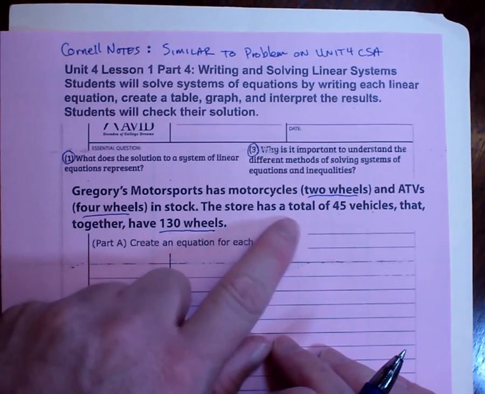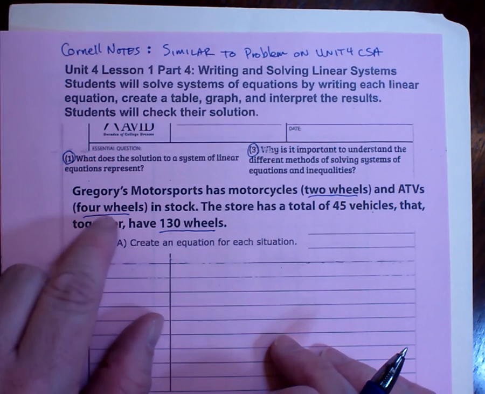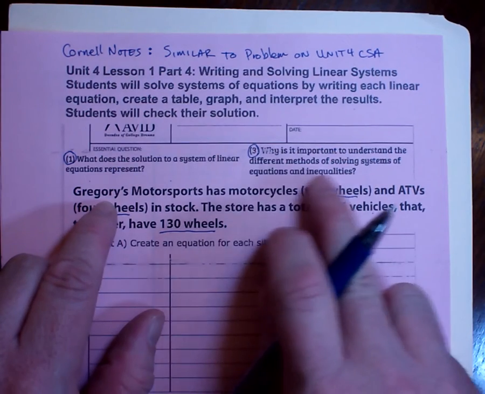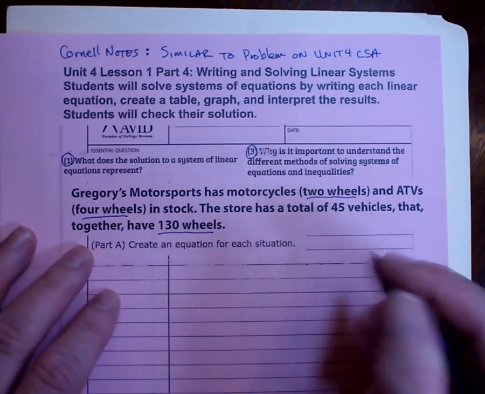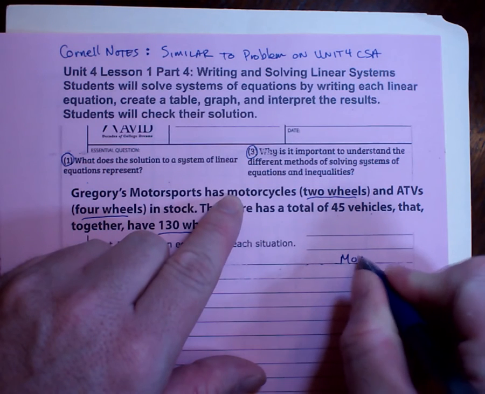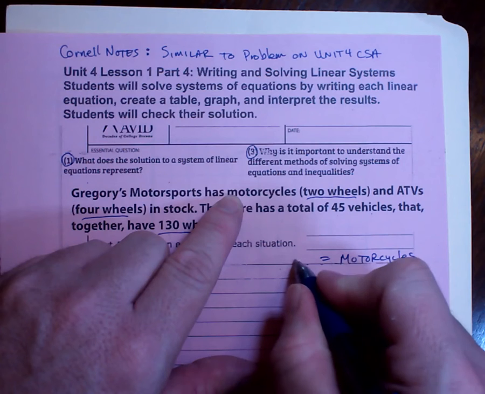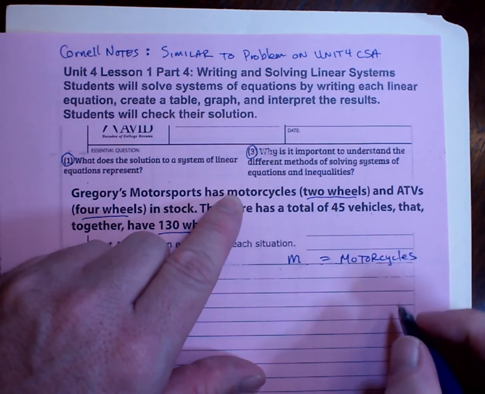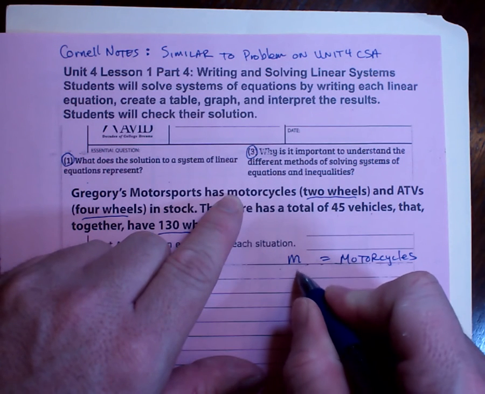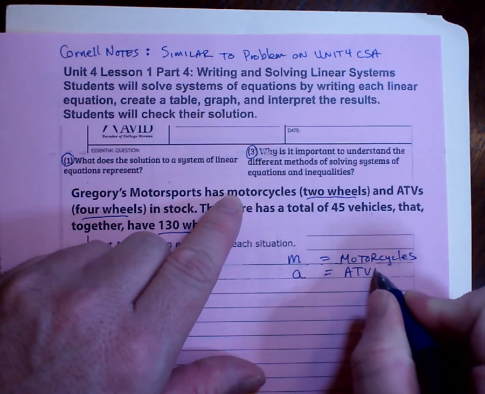Okay, well, let's take the easier situation. They have a total of 45 vehicles. What type of vehicles does the motorsport shop have? They have motorcycles and ATVs. So let's define what we want to use for motorcycles, and let's use the letter M. And it makes sense then that I would use a lowercase a for ATVs.